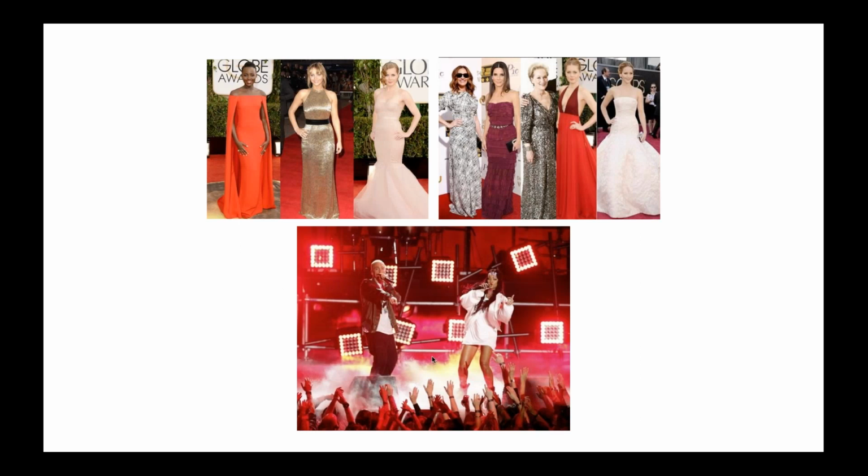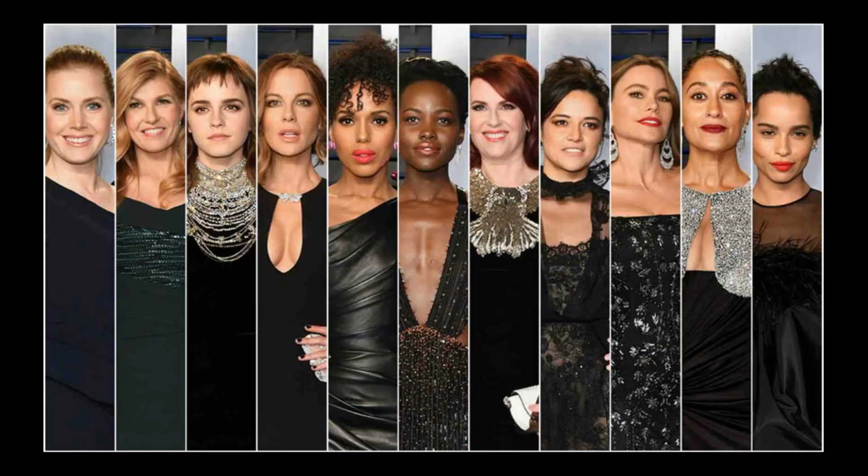The award shows in Hollywood every year, there's a fashion parade, and I always watch it because I want to see the color palette. So this is from 2012, I think. There was a lot of red, a lot of metallics. There's M&M. Yeah. And then this was from 2018. Anybody know why they're all wearing black?